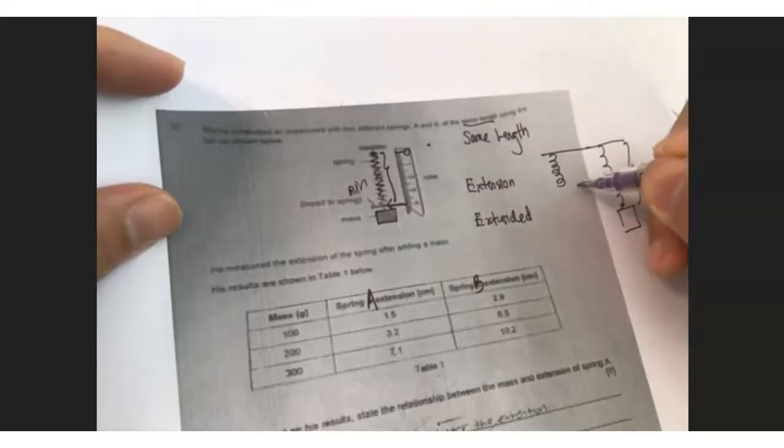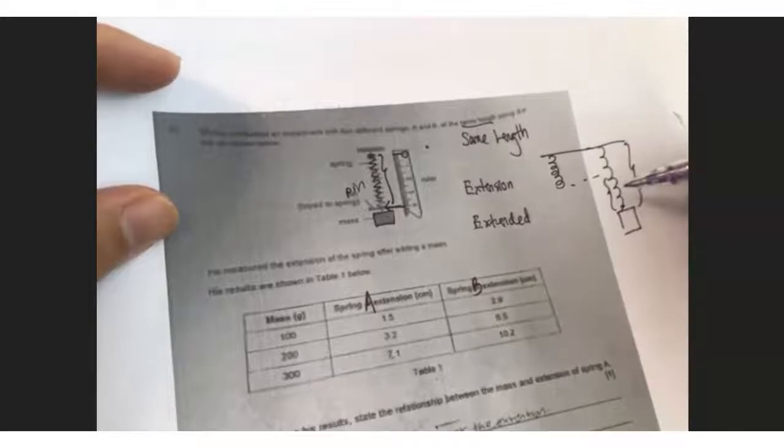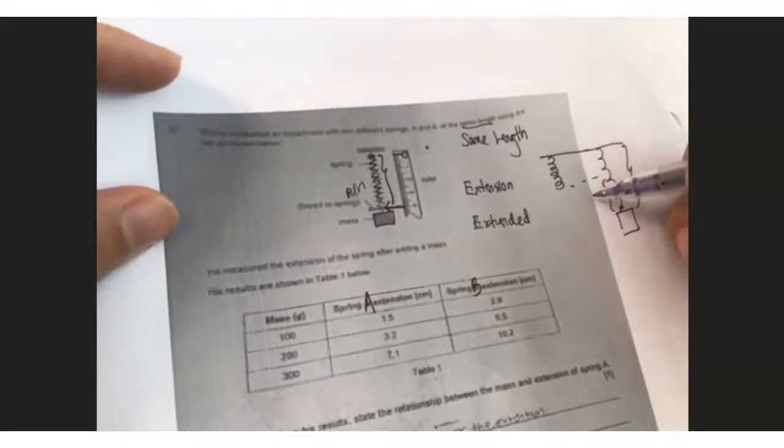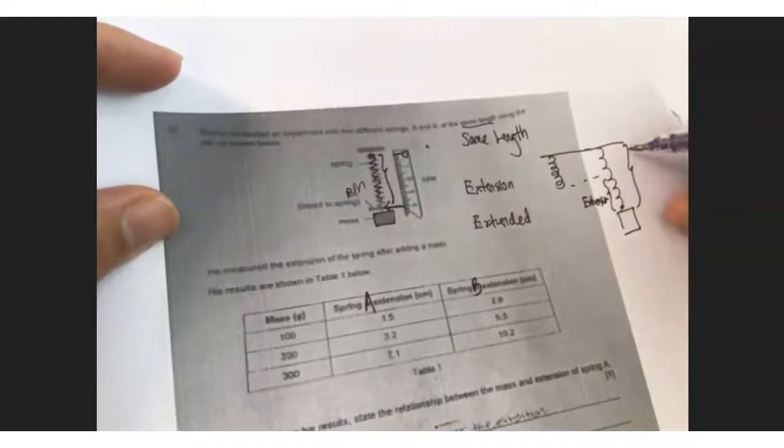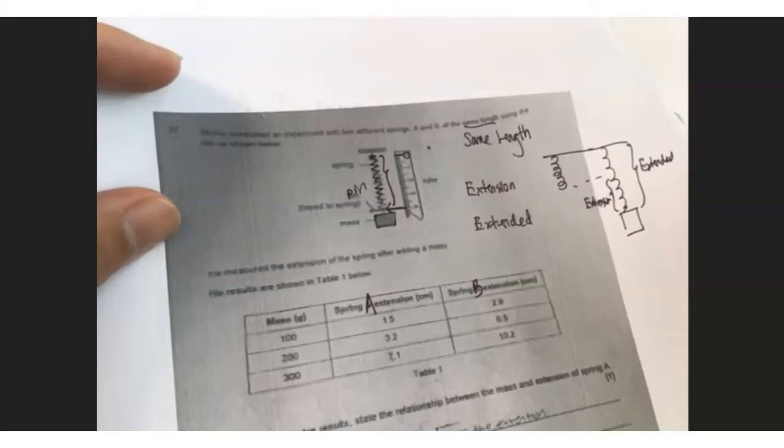Okay, and what do we call this length? Which word goes to which part? This part is the extension. This part is the extended length of the spring.